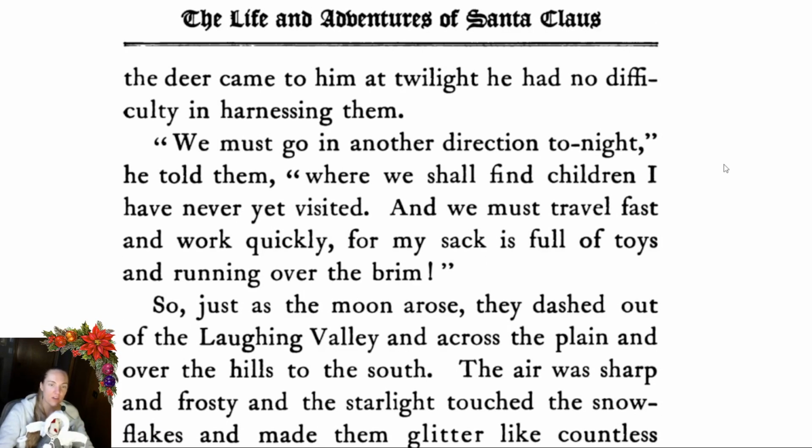"We must go in another direction tonight," he told them, "where we shall find children I have never yet visited. And we must travel fast and work quickly, for my sack is full of toys and running over the brim." So, just as the moon arose, they dashed out of the Laughing Valley and across the plain and over the hills to the south.